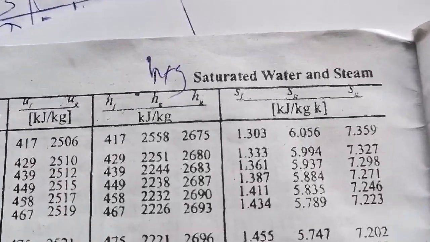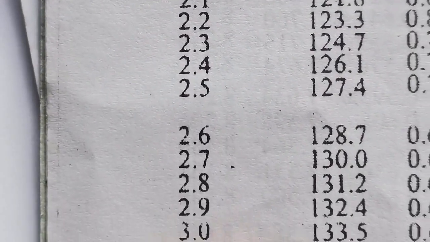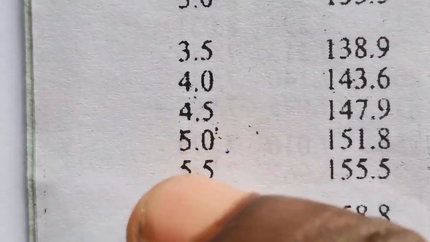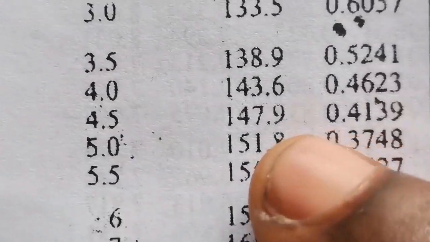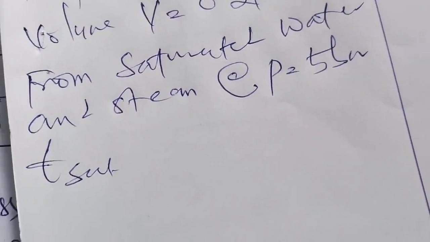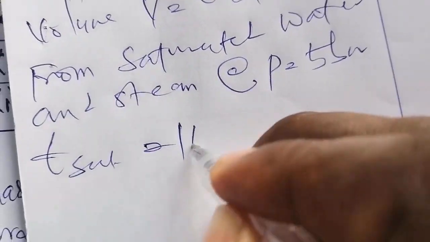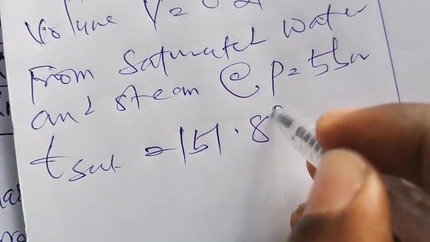Okay, so this is saturated water and steam. This is the pressure column, and 5 bar is here. This is the temperature column, and the temperature corresponding to 5 bar is 151.8. So the saturation temperature at 5 bar is 151.8 degrees Celsius.